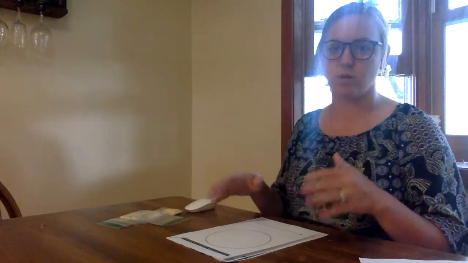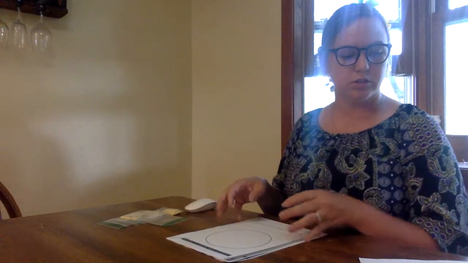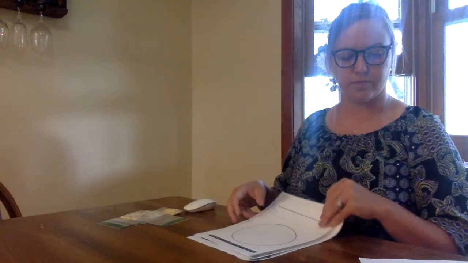And then also the letter squares for letters A, F, L, M, P, S, and T. So letter squares for each student in the lesson, as well as one for the teacher for modeling. So I will go ahead and start the lesson.